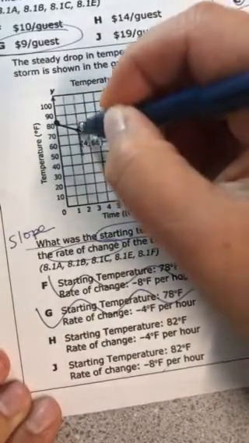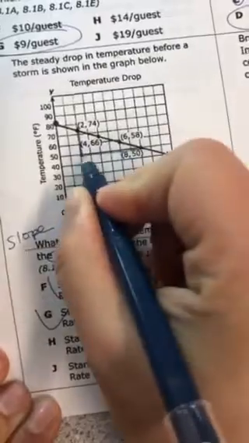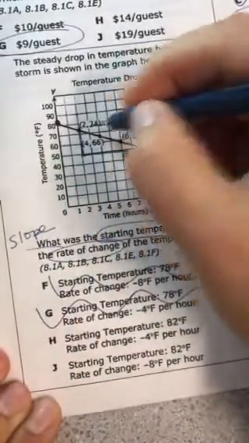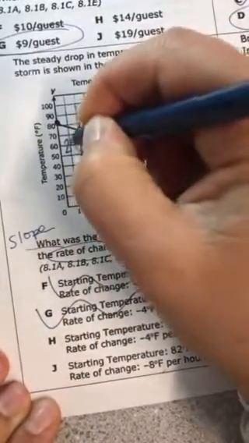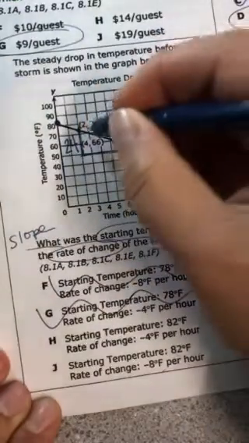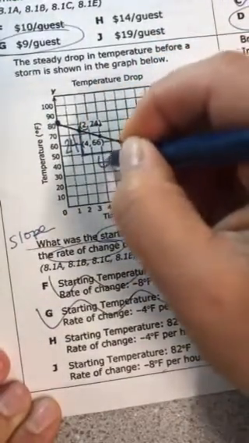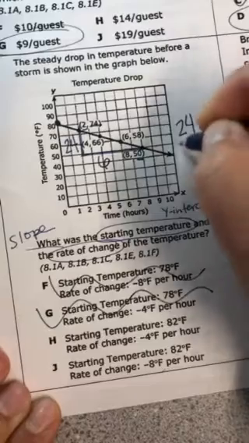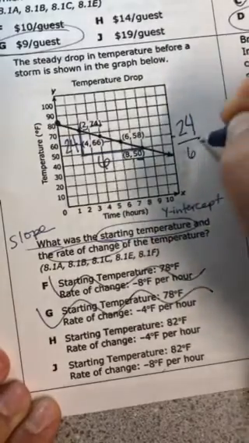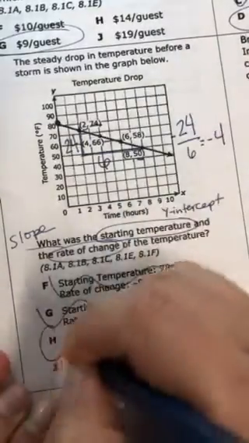And then use your points. So let's say we went from this point all the way down to this point. From 74 to 50, it went down 24. From 2 to 8, it went over 6. So my slope would be 24 over 6, but that's negative, so -4. So letter H.